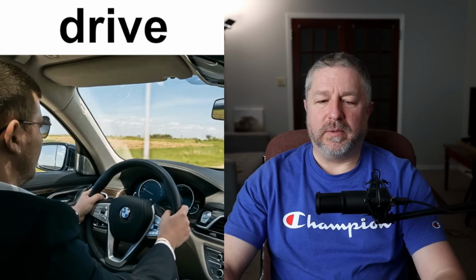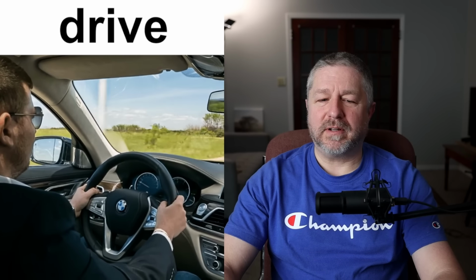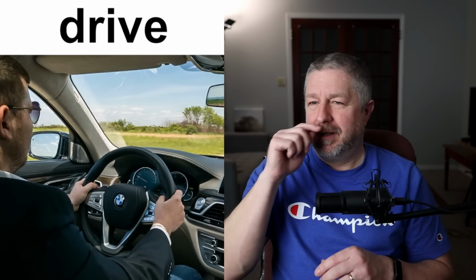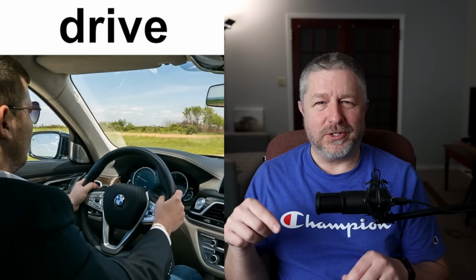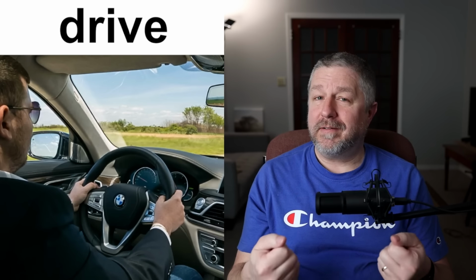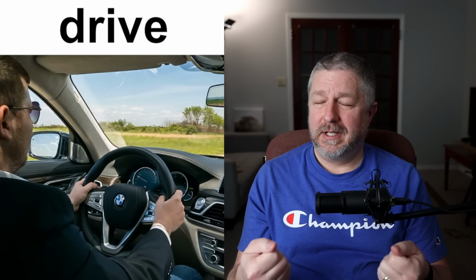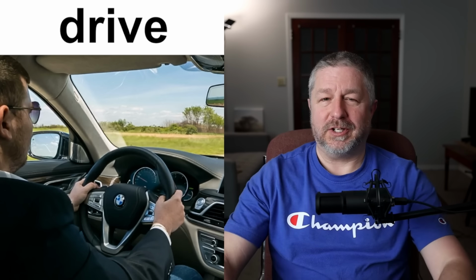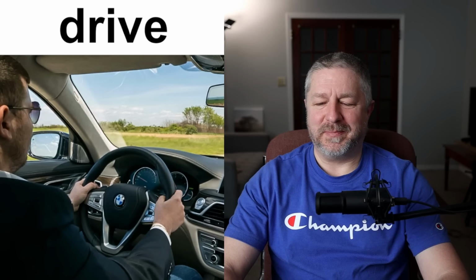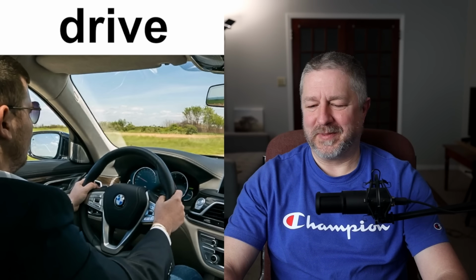with the steering wheel. By the way, I hope this doesn't confuse you, but you can ride in a car if you're not the driver. If I drive a car, I'm the driver. But if I go in the car, then I ride in the car. Interesting, isn't it? A little bit of a difference there. Not distance, difference.